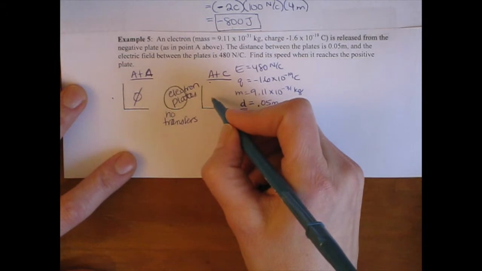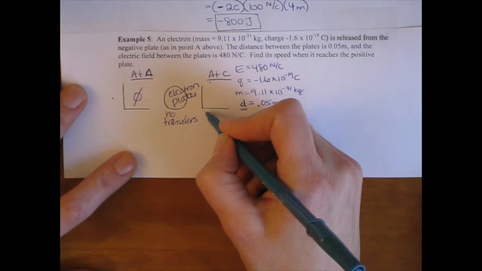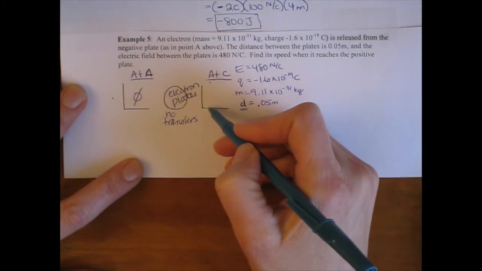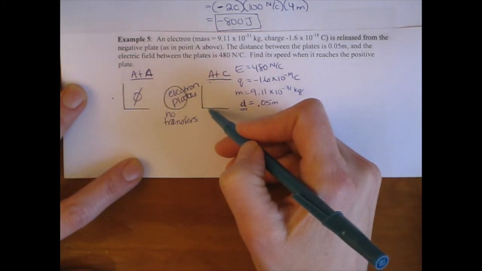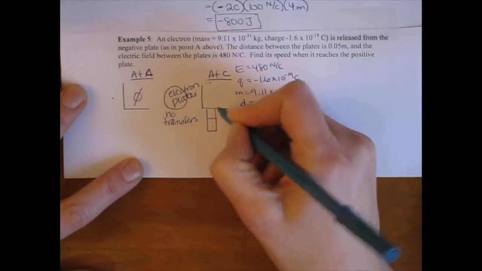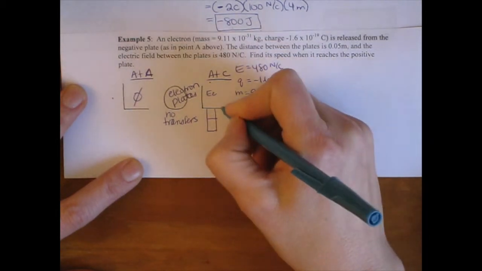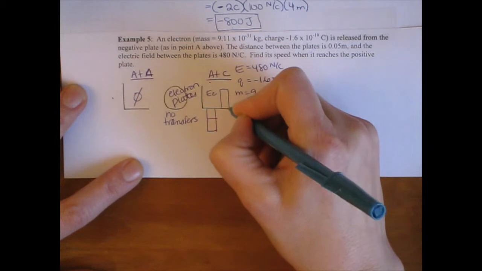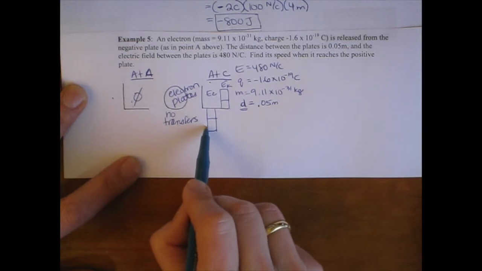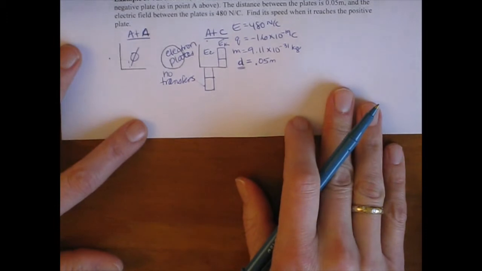Then at C, what has happened? At C, remember, a negatively charged particle will have a negative potential energy because from A to C, it has to decrease its electric potential energy. So it's going to have some kind of negative electric potential energy. And we know it's moving, so it's going to have some kind of positive kinetic energy. And remember, the decrease in electric potential energy is going to equal the increase in kinetic energy. Okay, so let's solve this.